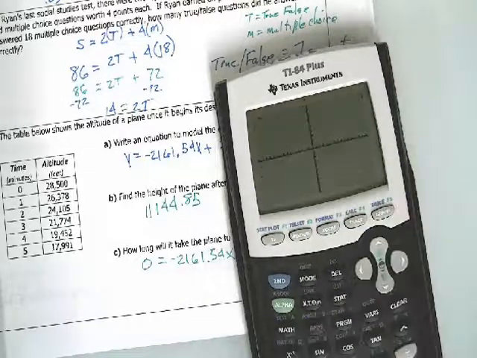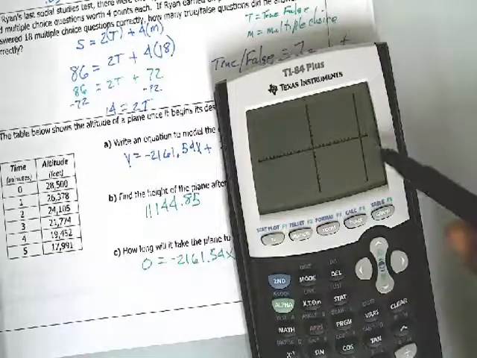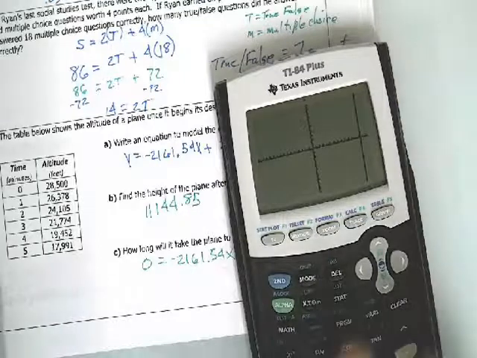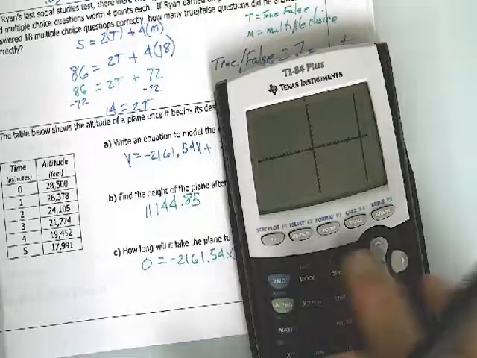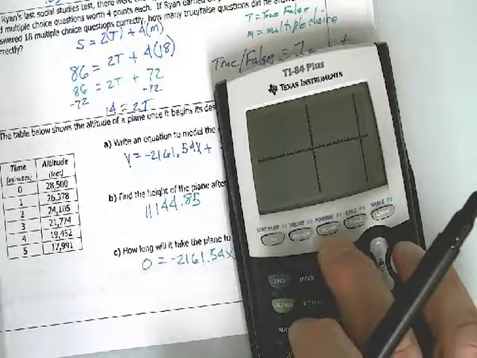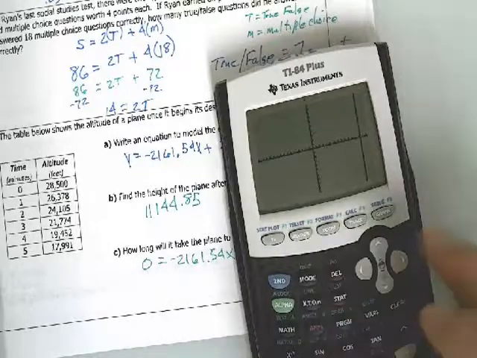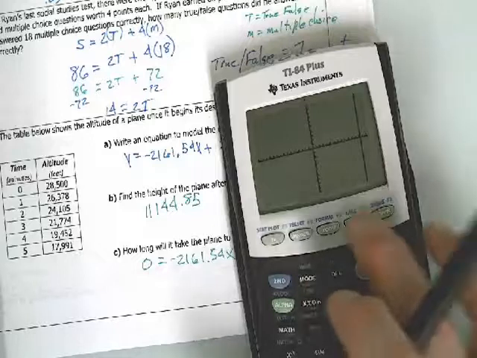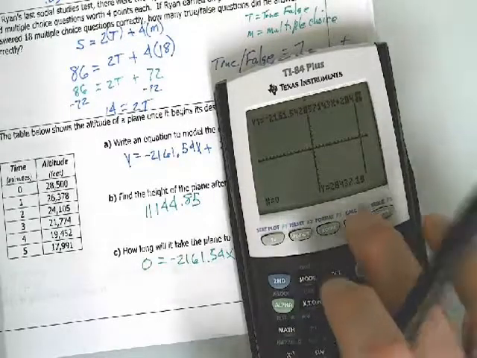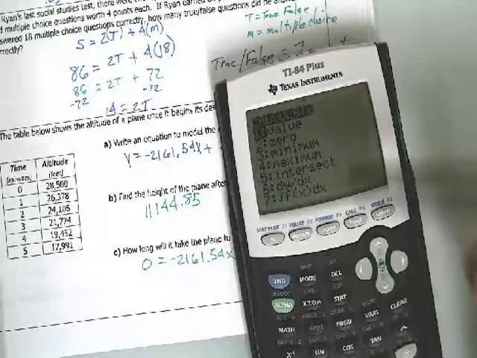So if I graphed it, the numbers are big. I'm not going to see it probably, but actually there it is. So if I graph it and I want to find the 0, I want to know where the two equations intersect. So I hit trace, second calculate, and I want the intersection.